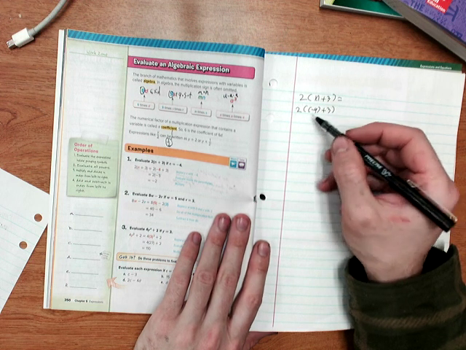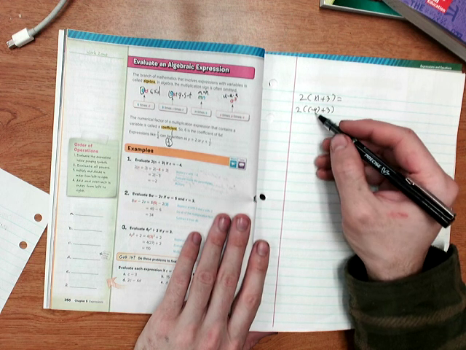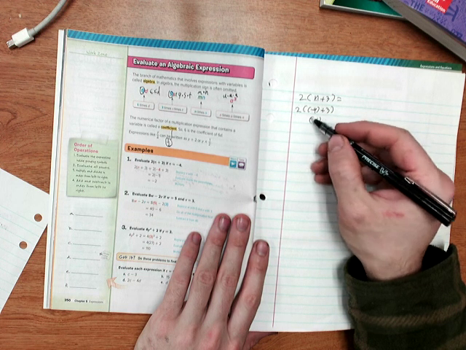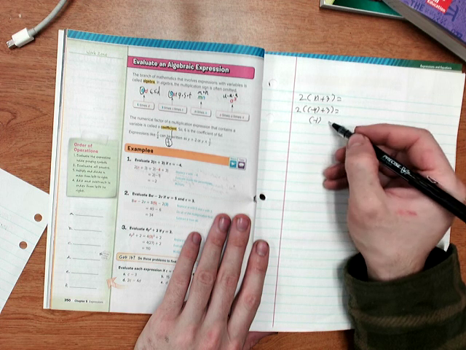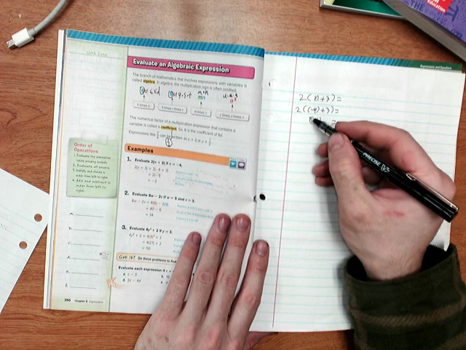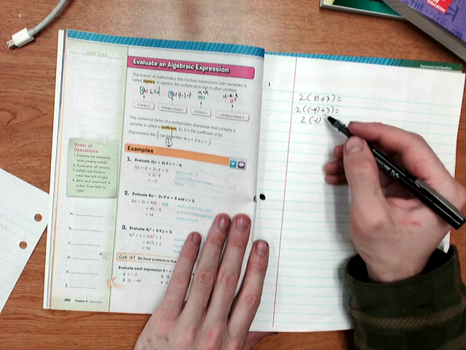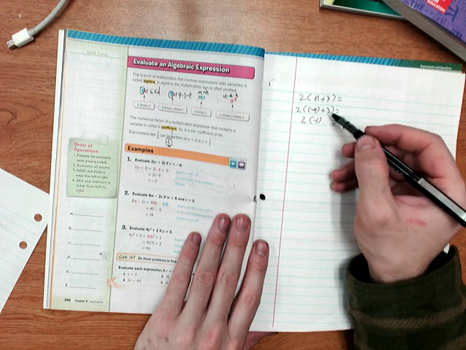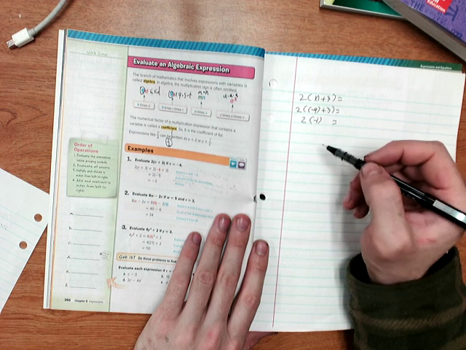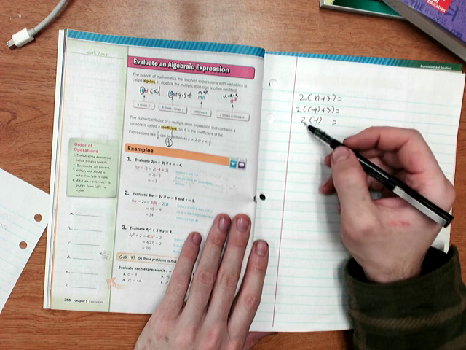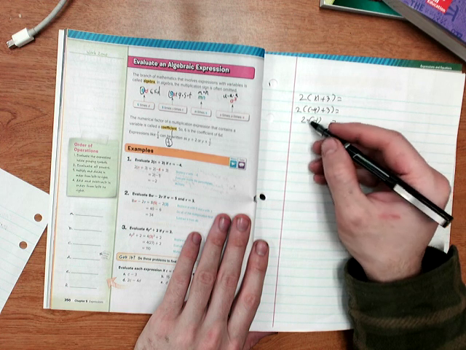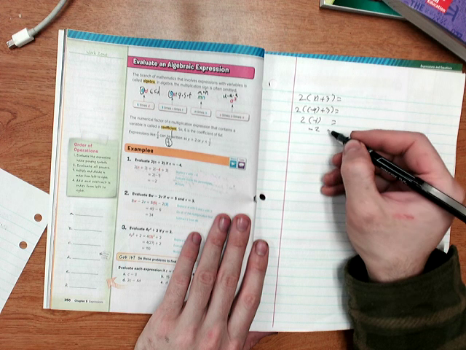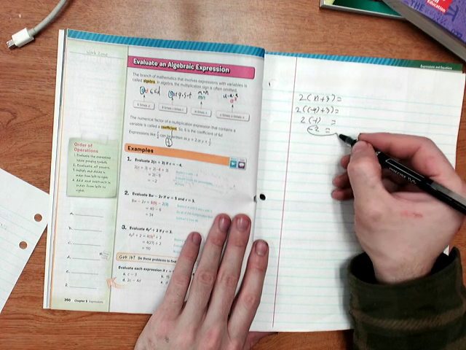So instead we need to solve inside here, and that is -1. I did that by taking these parentheses away, and then -4 plus 3 is -1. -1 times 2, because remember, if it's in parentheses, we multiply, is -2. Our answer is -2.